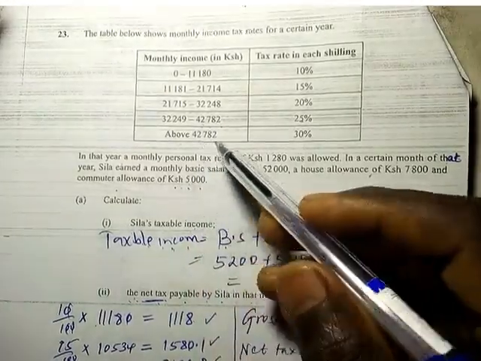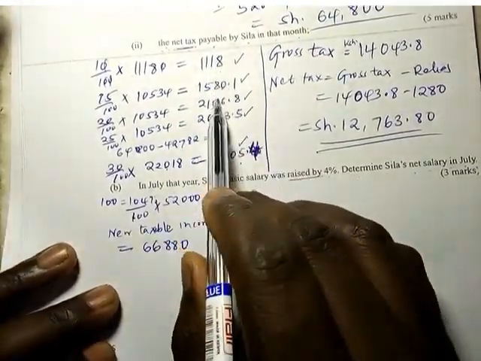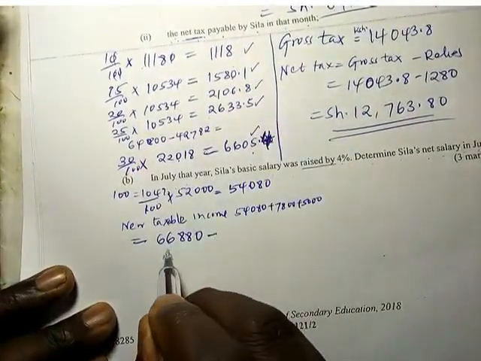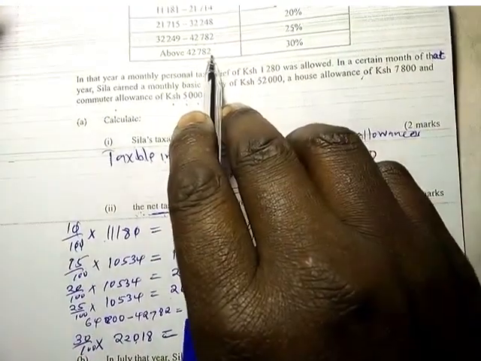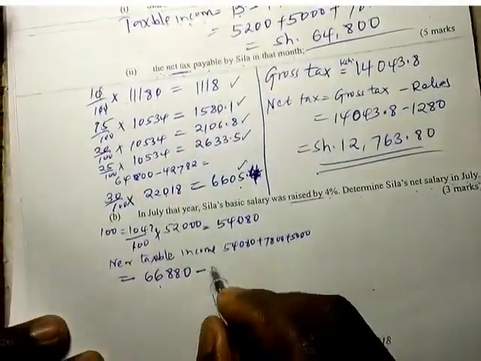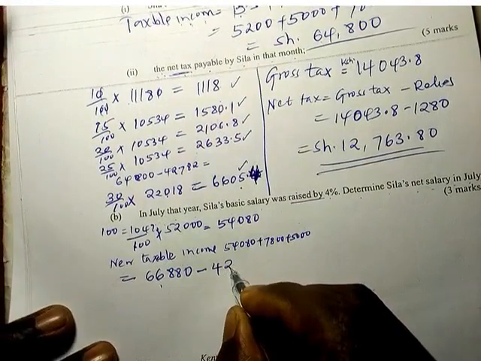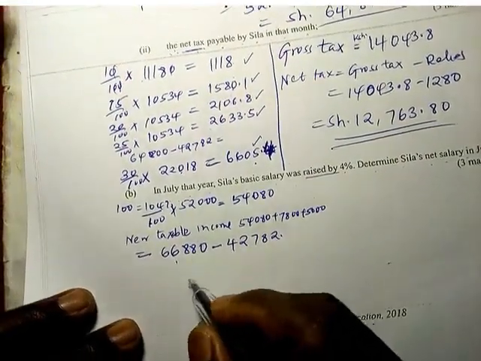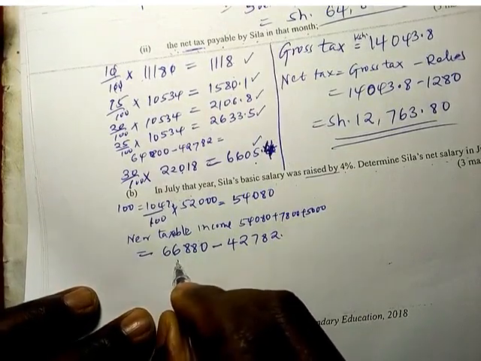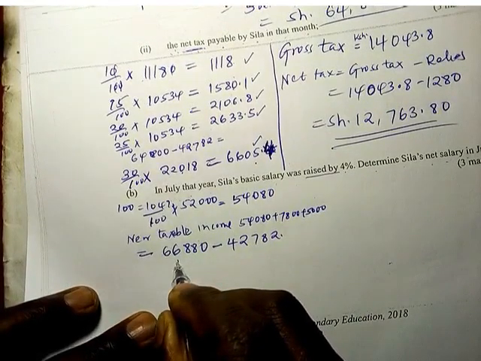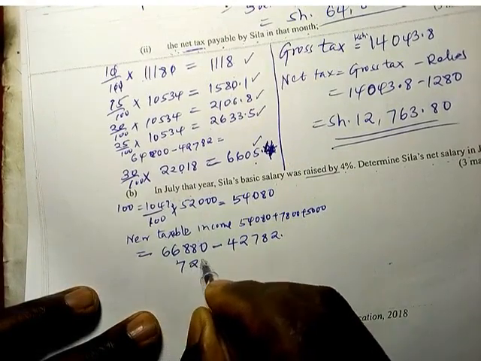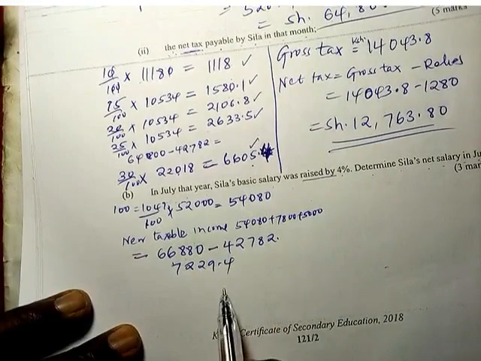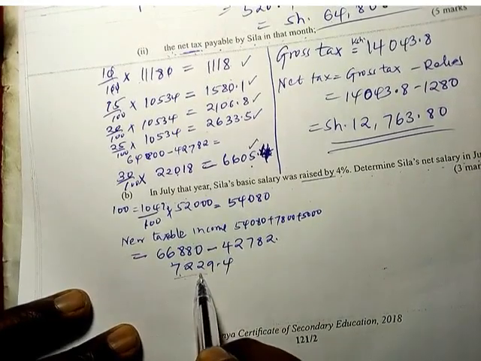So we want to get the above. Aturudi hii statement hiyo already tunajua. So tuna subtract hii taxable income na hii tuone which one is above. Above, for that is the taxable income minus 42,782. So the one that goes above is Kenya shillings 72,229.4. Kwa hivyo ukisubtract hii unapata hizi ndio zilikuwa excess.